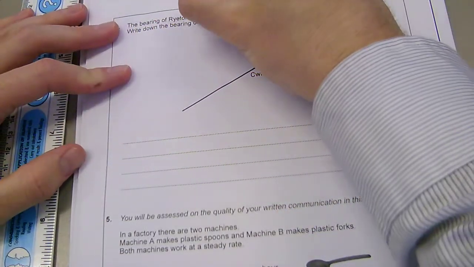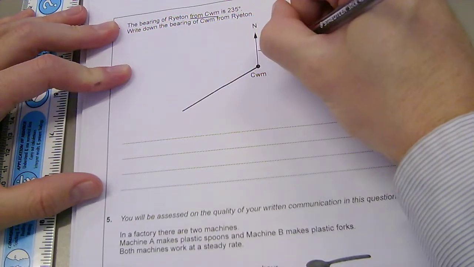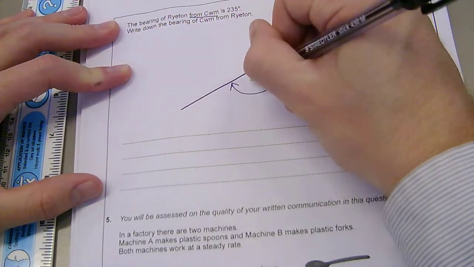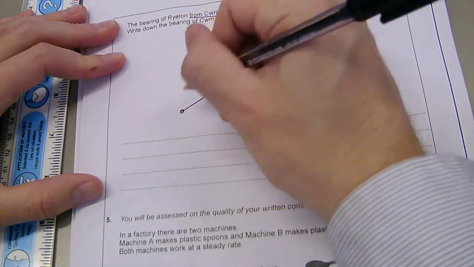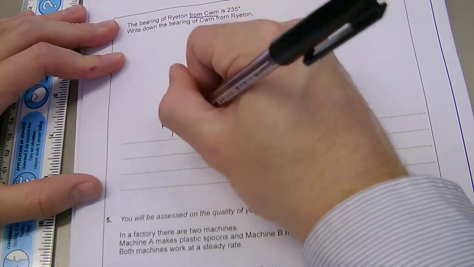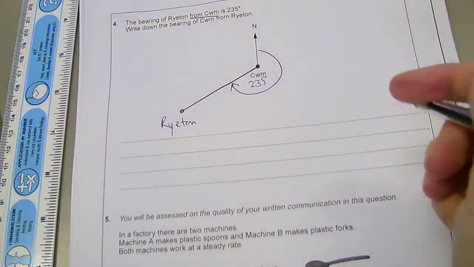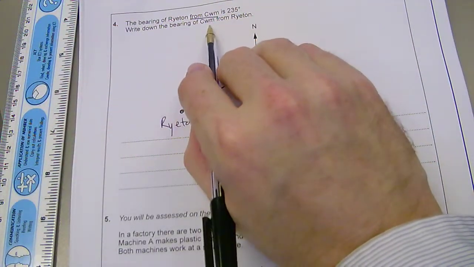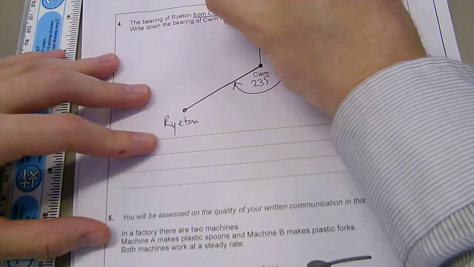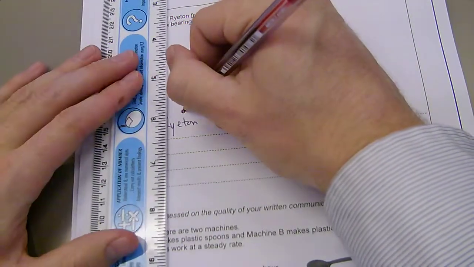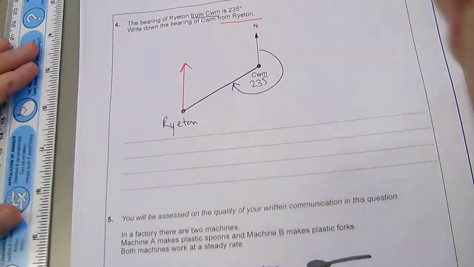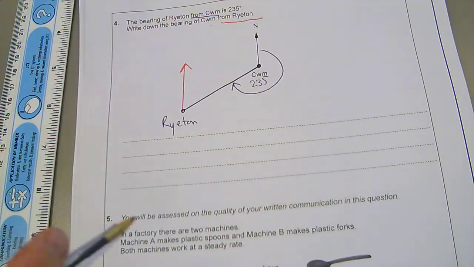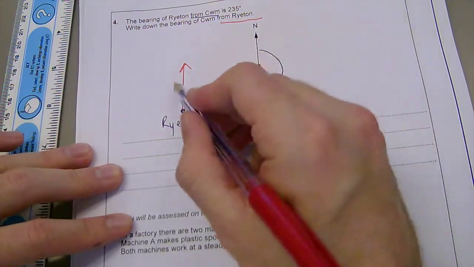Now that says from Cum, so that means I need to measure clockwise 235 degrees, and that is my new place here, the Rayton place. Okay? So what it's asking me now, it says write down the bearing of Cum from Rayton, so I need to now place myself here and measure from north here. Now, if you did actually go and measure that here and measure it again, you're probably going to do it wrong. It wants you to use parallel lines here.